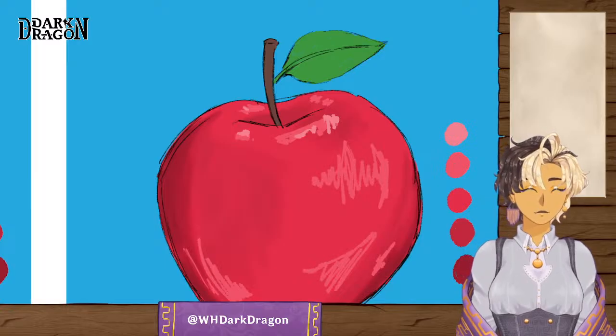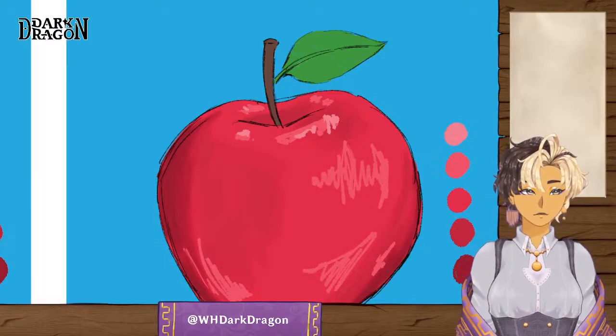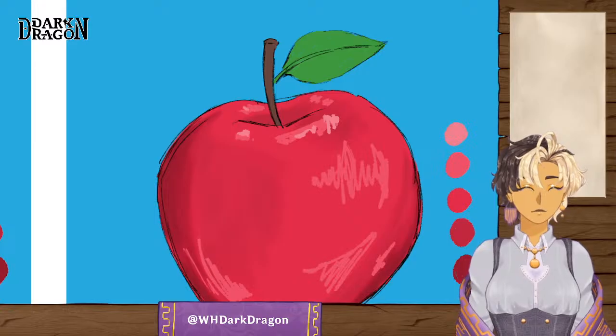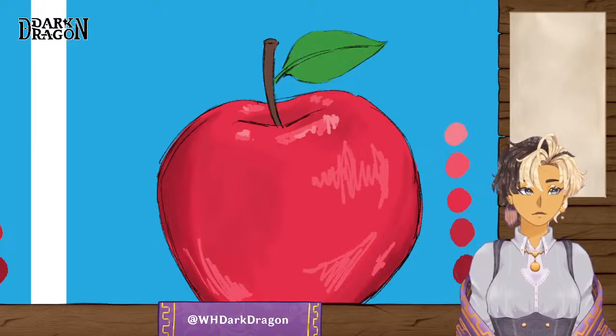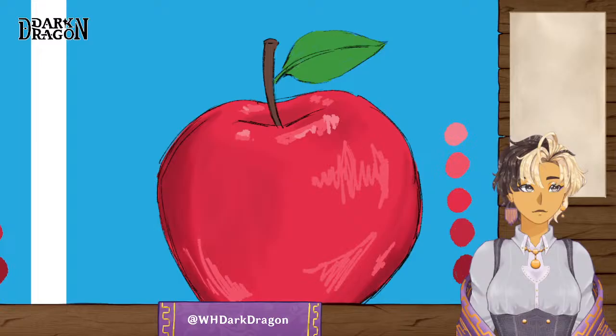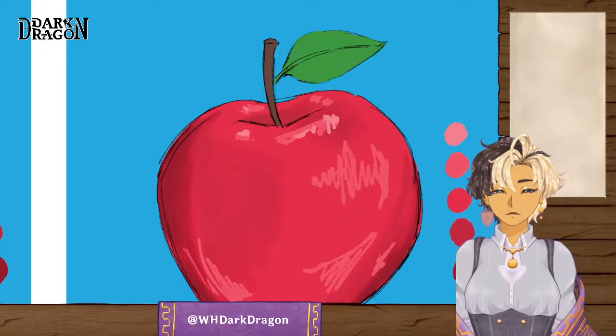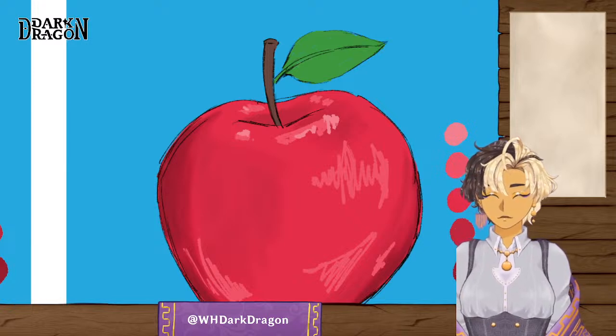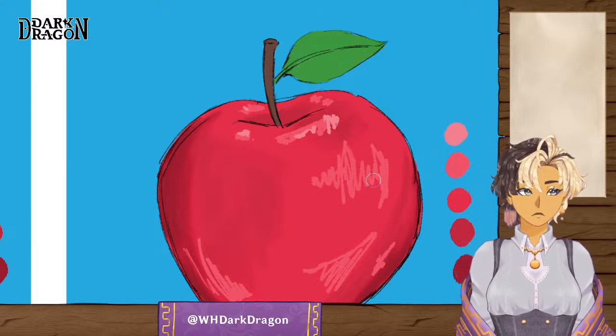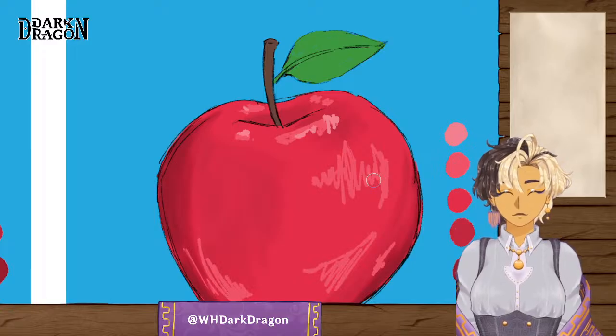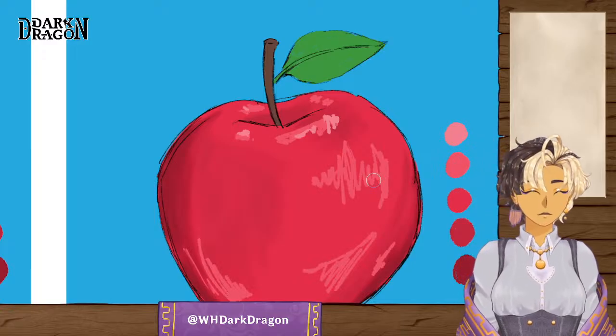I'm looking at different options, thinking, should I get a model that is a dragon? I'll get one just like the actual Dark Dragon. Ah, my battery died.